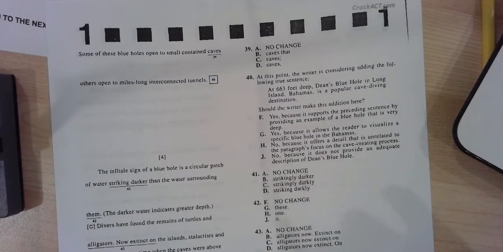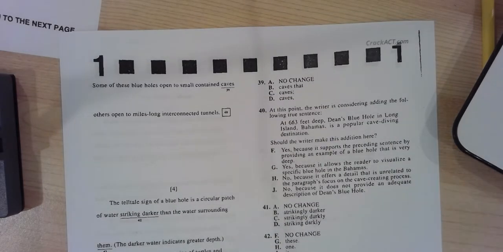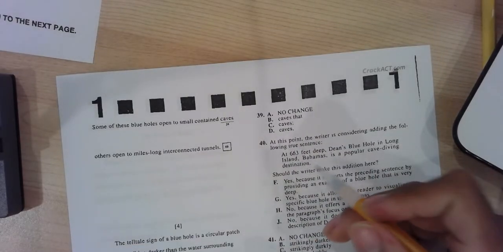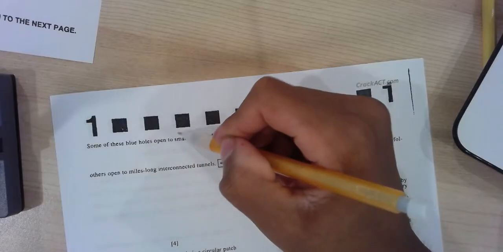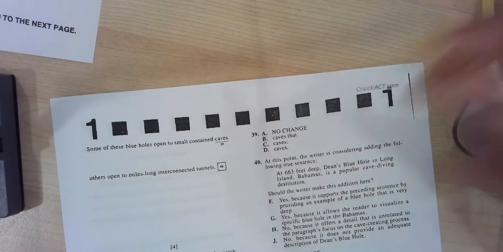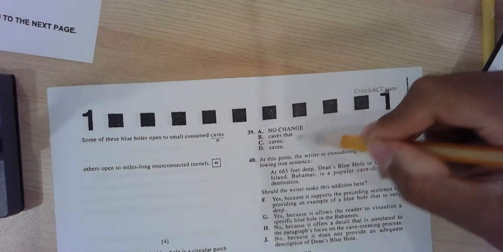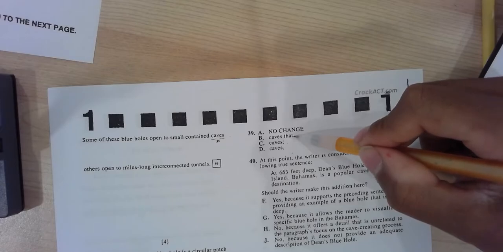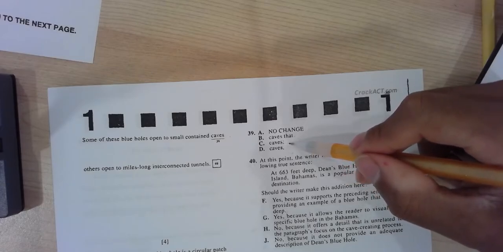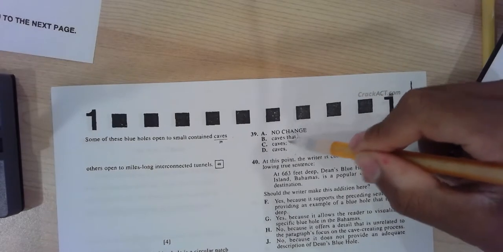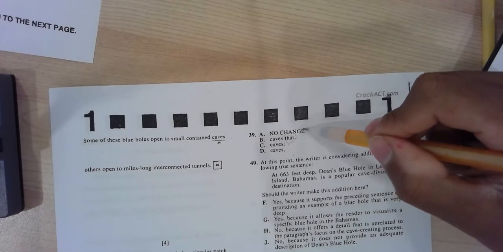All right, 39. Who wants to do 39? What am I dealing with here? Some of these blue holes open to small contained caves. Okay, so I have no punctuation here. The next one I have a semicolon and I have a comma. And this one says that. So right now what I should be thinking is this one might create a comma splice. This one might work. This one might change it into a DC because of that. And then this one has no punctuation.